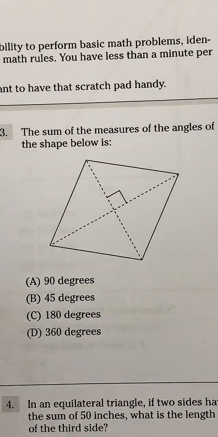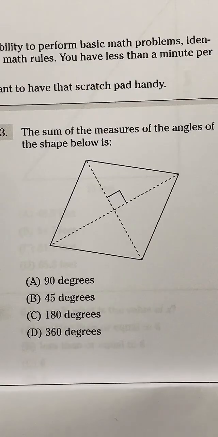The sum of the measures of the angles of the shape below is, okay, is it A, 90 degrees, B, 45 degrees, C, 180 degrees, or D, 360 degrees? So the sum of the measures of the angles of the shape below, is it A, B, C, or D?